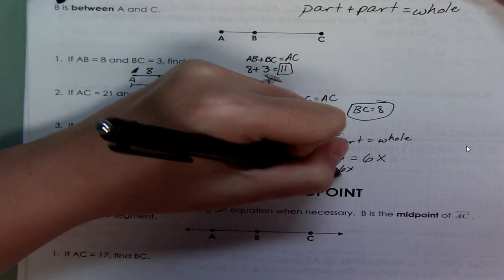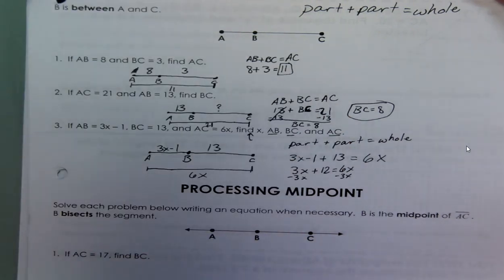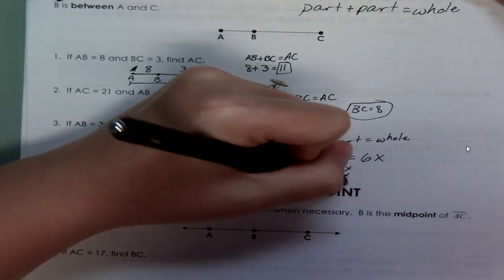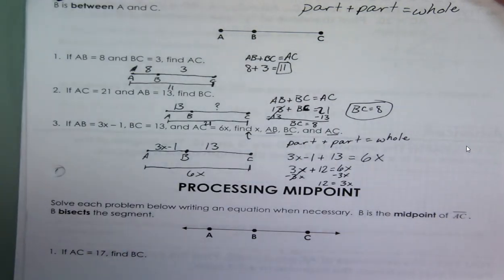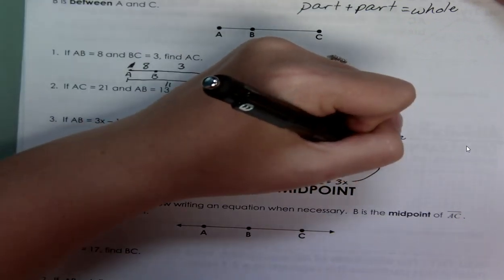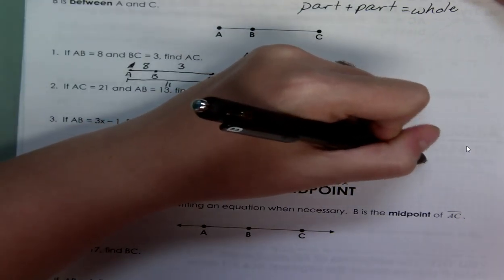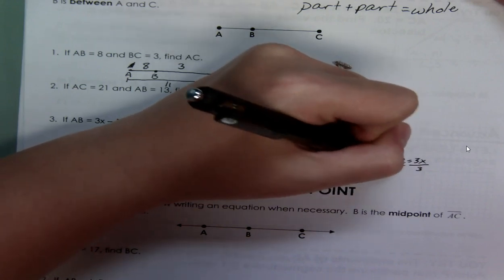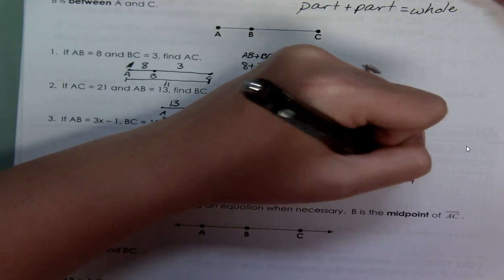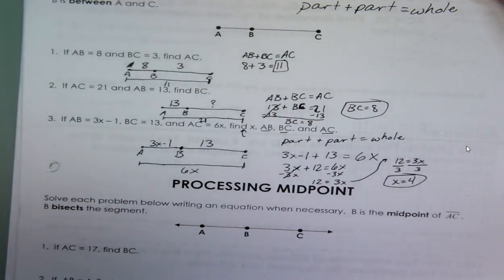We're going to subtract 3x on both sides. We're going to get 12 equals 3x. And then we're going to divide by 3 on both sides. 12 equals 3x. So x is going to be 4, which is great.